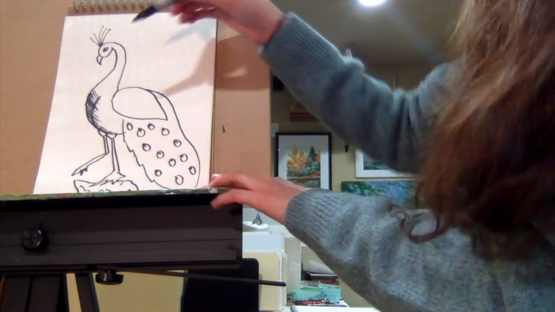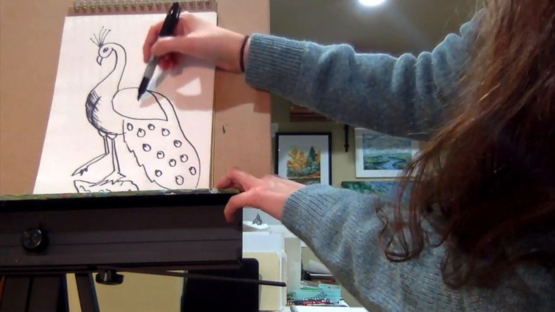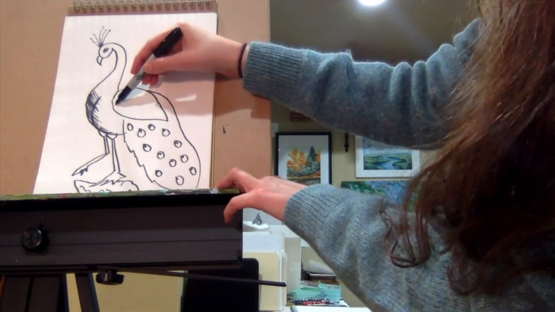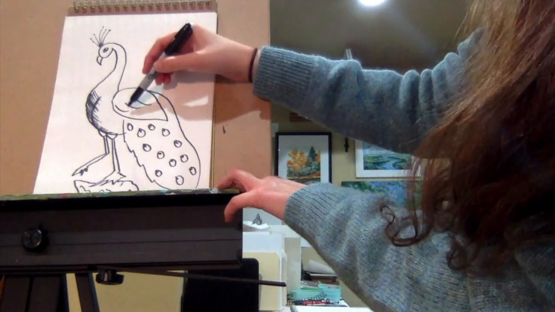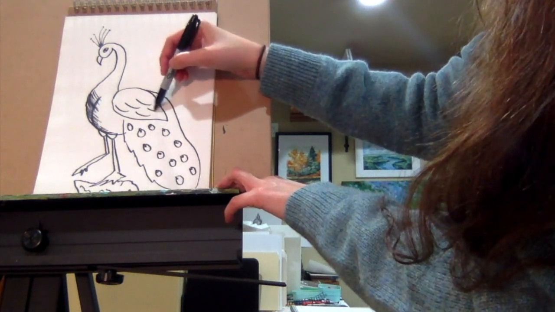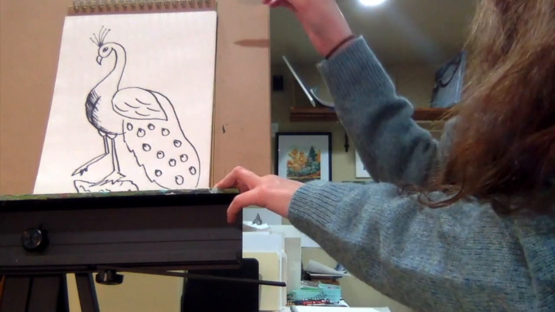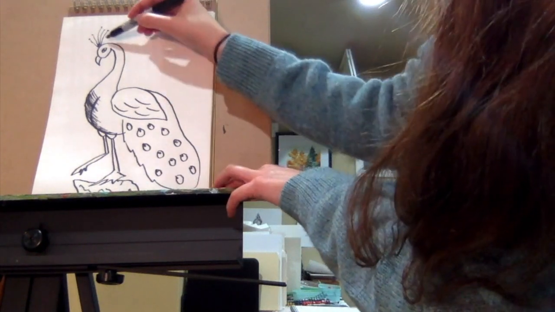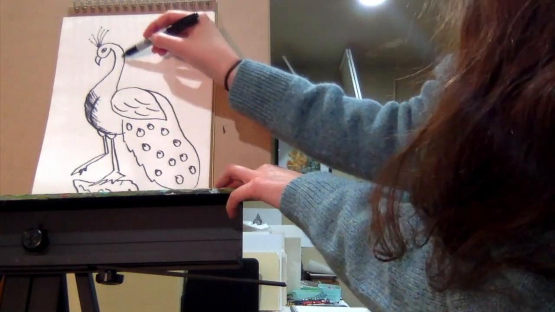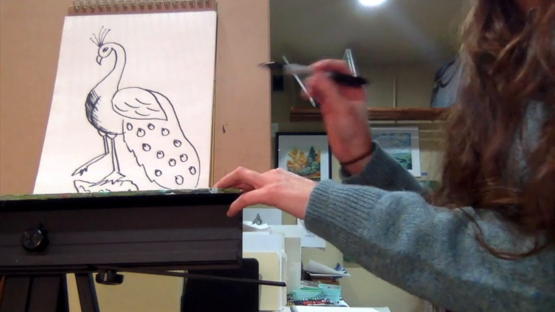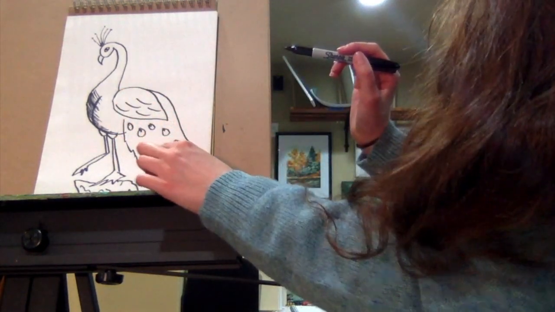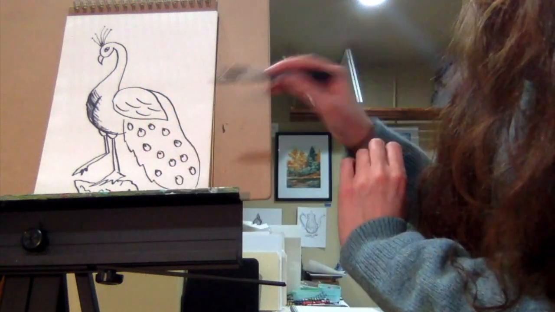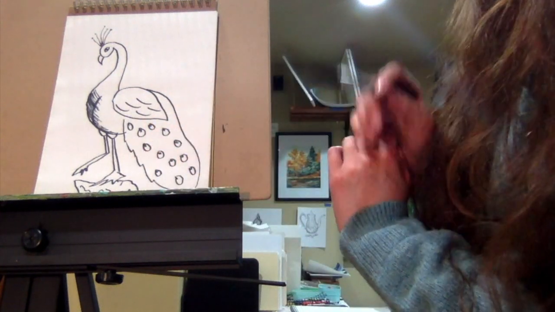There we go. And now we need to create some feathers here on the wings. So we're going to do some curved shapes here. There we go. And on the peacock, this area is usually all blue, and then we have some browns in this area, and then some blue-greens for those bright areas, and then mostly green in this section here.